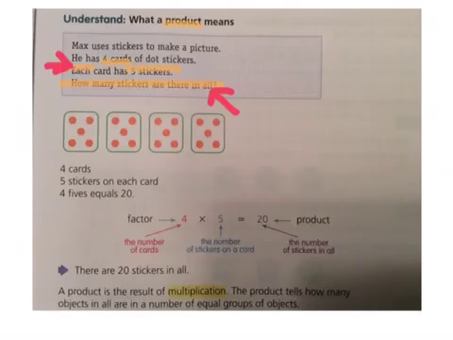We have 1, 2, 3, 4, 5, 6, 7, 8, 9, 10, 11, 12, 13, 14, 15, 16, 17, 18, 19, 20. 20 is our final answer. This is called a count by. We are counting by the 5s, and the final card is going to give us our answer. This is a strategy we're going to practice later on in this video.